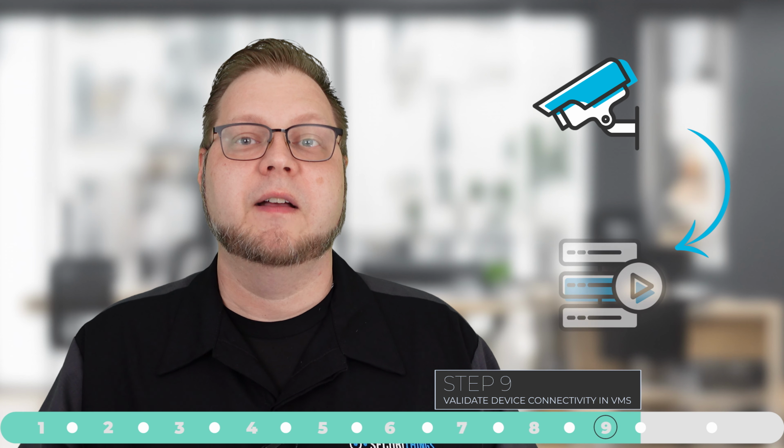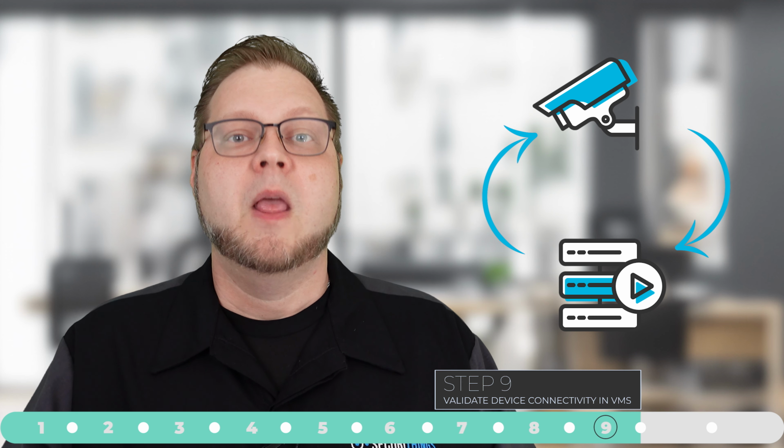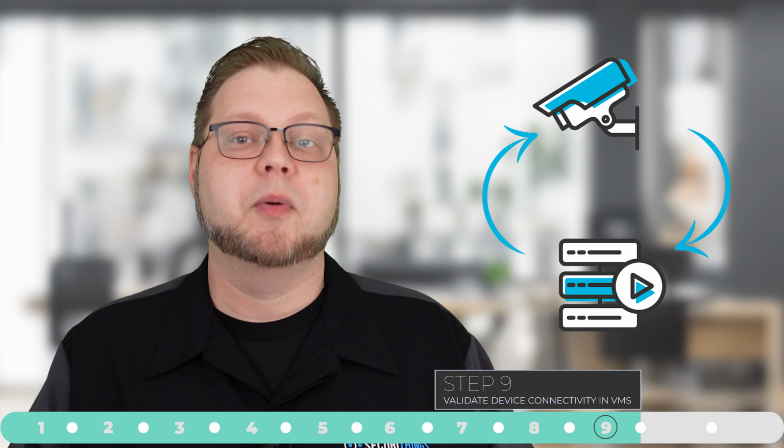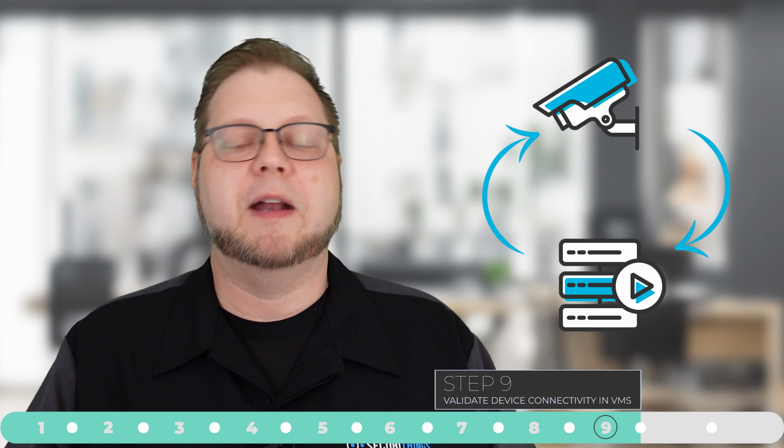We'll validate the device's connectivity to the management system in step 9. The details of this step are pretty much self-explanatory, but it's still critical for success. We'll pause for a little bit to make sure the management system is communicating with the devices using these new passwords. Most of the time this only takes a few seconds per device, but it can take longer depending on the environment.